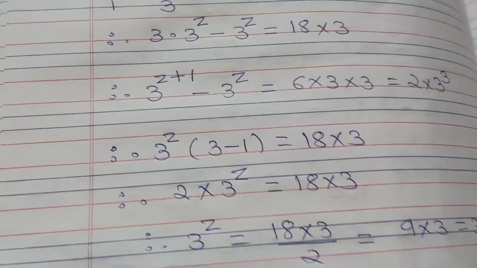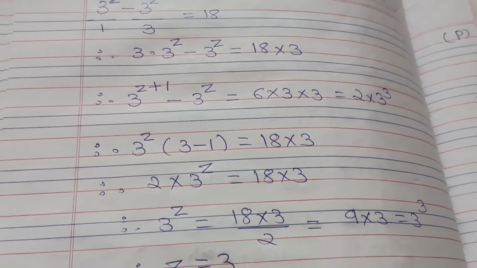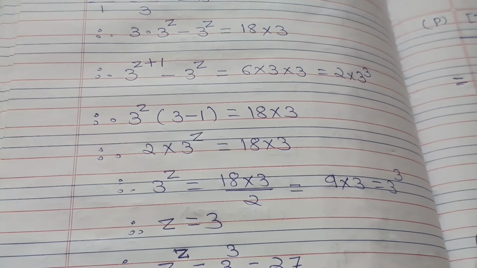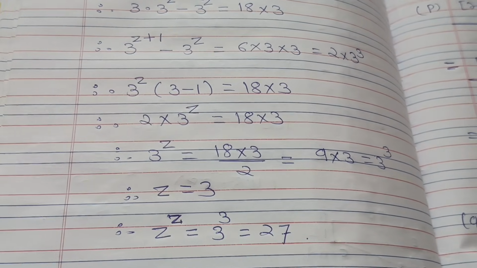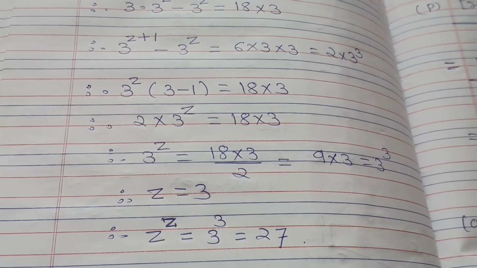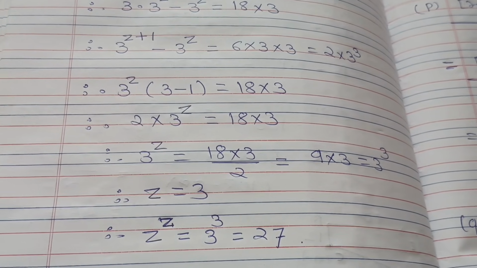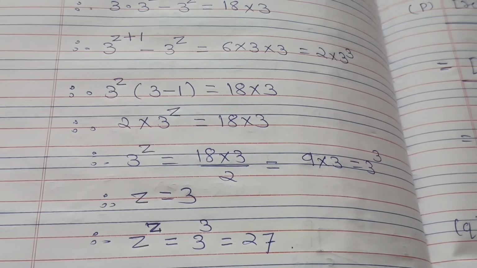And for option 4, we will calculate by putting the values. Z value is 3. So z to the power z will be 3 to the power 3, which is 27. Hence option D is the correct answer.